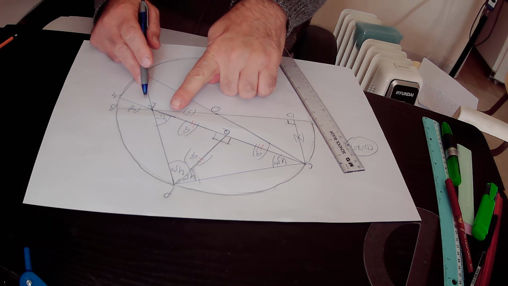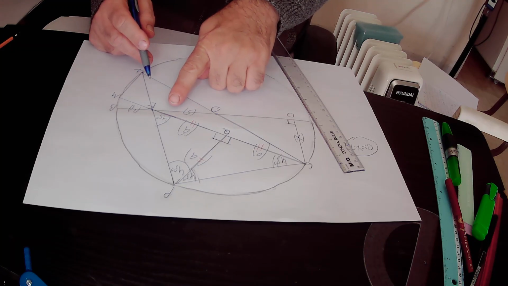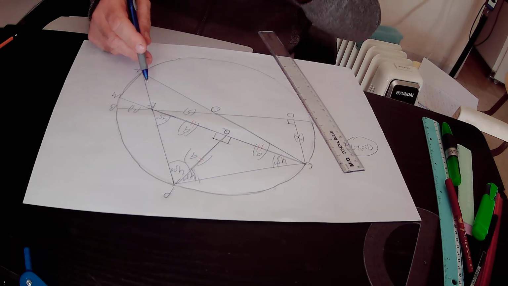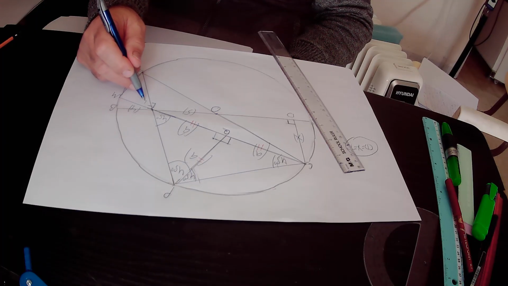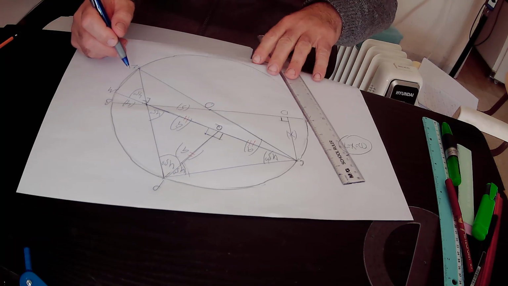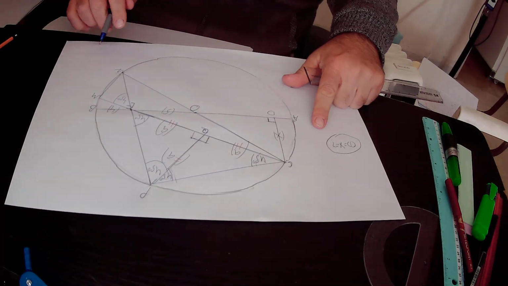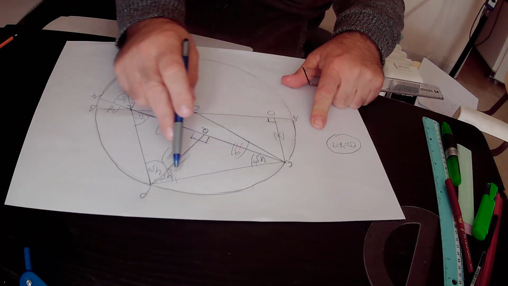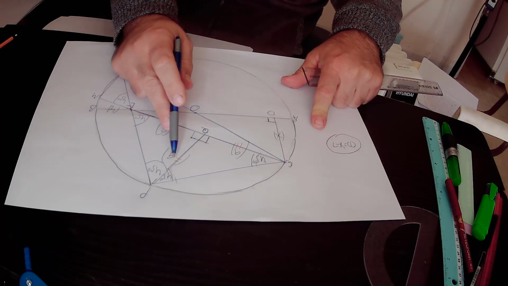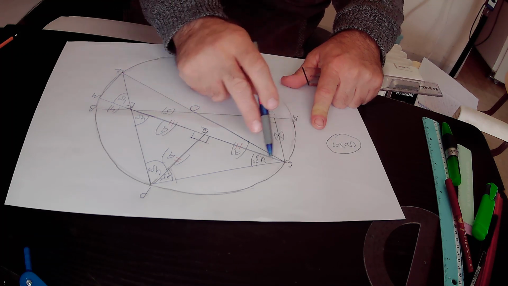Those two angles are defined as vertical angles, and we know that vertical angles are equal to each other. But this angle equals 45 degrees, therefore this missing angle must also be equal to 45 degrees, according to the rule that vertical angles are equal to each other. This is angle CPN. Angle CPN equals 45 degrees plus 45 degrees, which is 90 degrees. So this is a right angle.